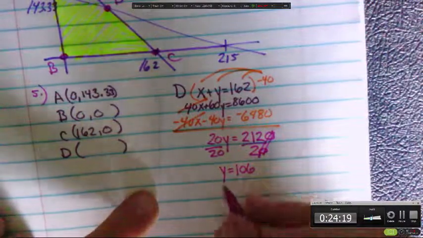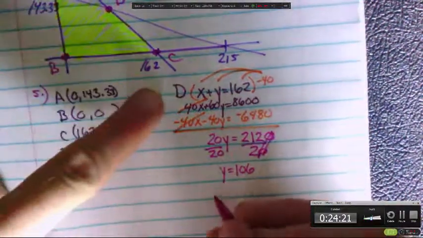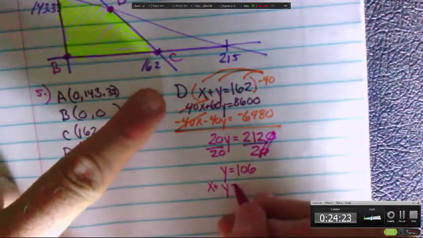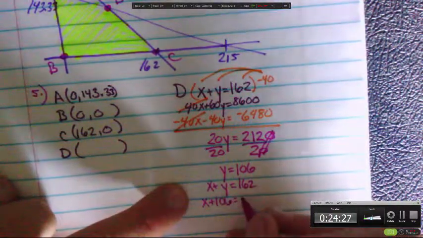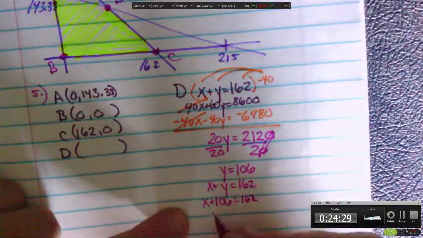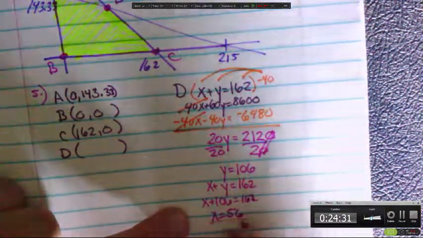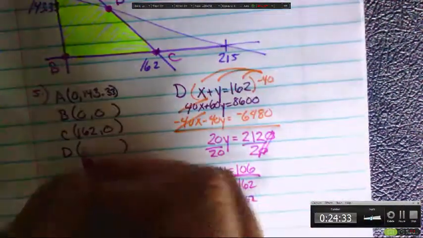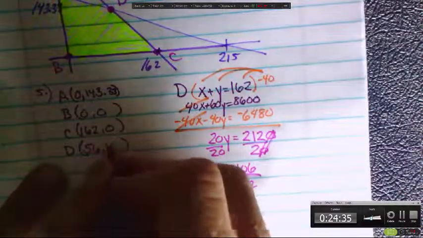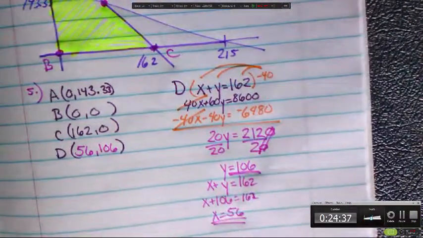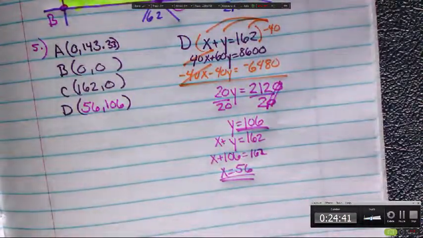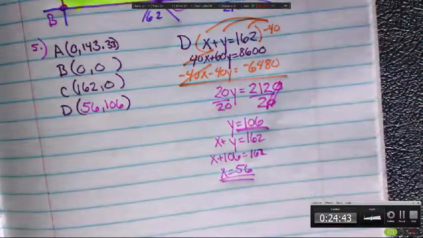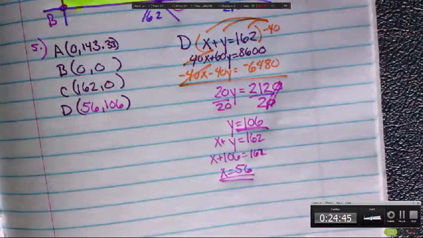And then we can plug it back into either equation. The first equation is the easiest. It says he has to have a total of 162 acres. So if he has 106 of the one, he has to have a total of 56 of the other. So now we know D is at 56, 106. Those numbers should sound familiar. That's the optimal answer we got when we did it through the guess and check, or a lot of you did it through guess and check at the beginning of this chapter.